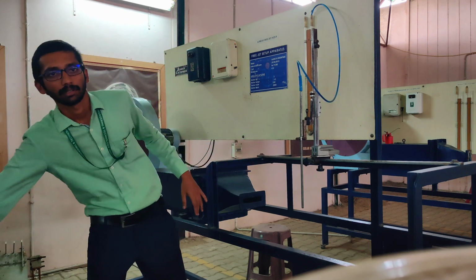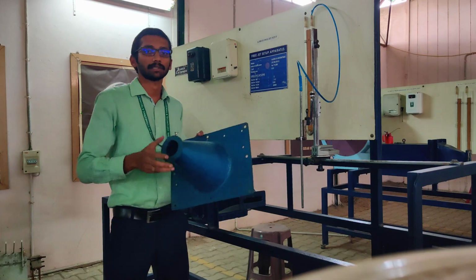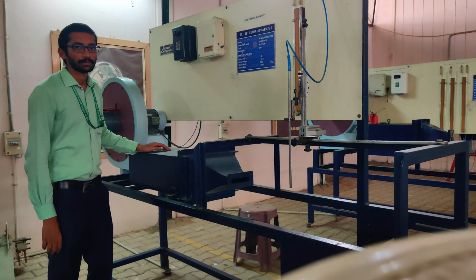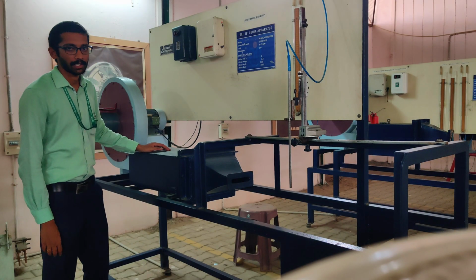Apart from this rectangular setup, we have a circular jet. Let's see the working of this experimental setup. First of all, we have to switch on the motor.